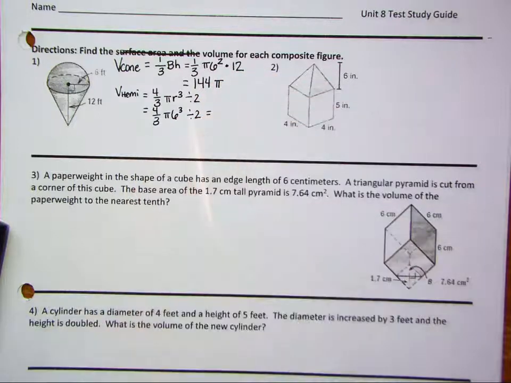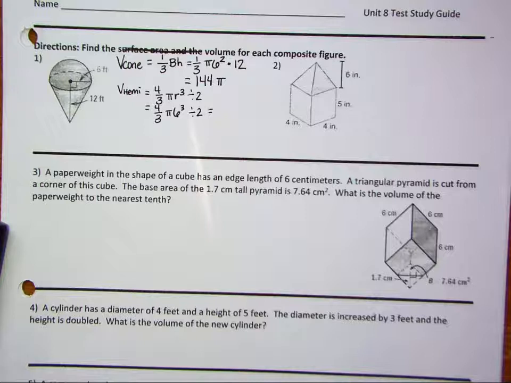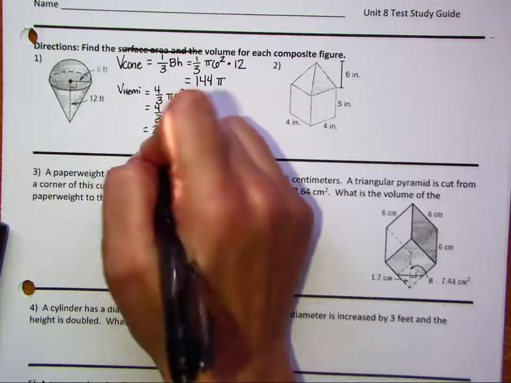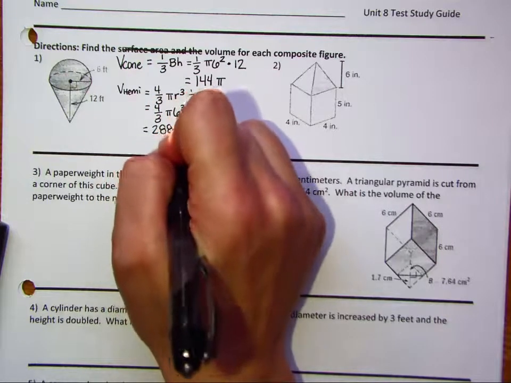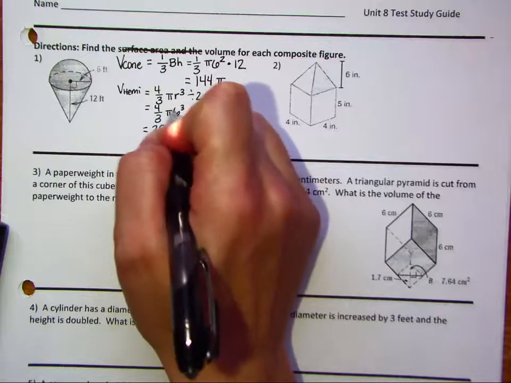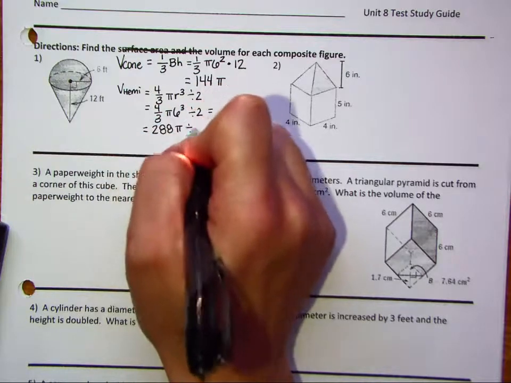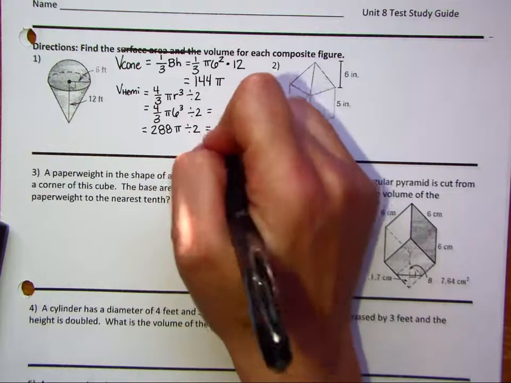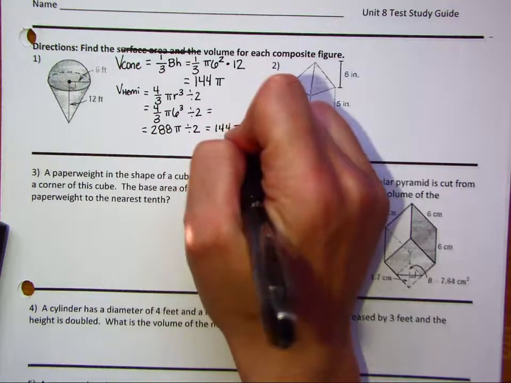So in my calculator, I'm going to put 4 times 6 cubed, and then I'm going to divide that by 3. And so far, all that I found here is that I've got 288 pi. When I do 4/3 times 6 cubed divided by 3, that's just this first part. And now I need to take that answer and divide it by 2. When I do that, again, I'm going to get 144 with the pi.